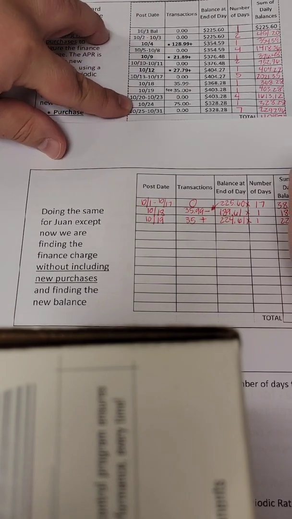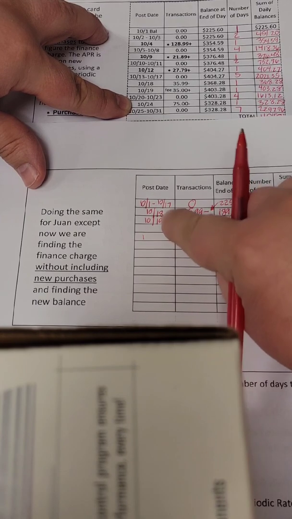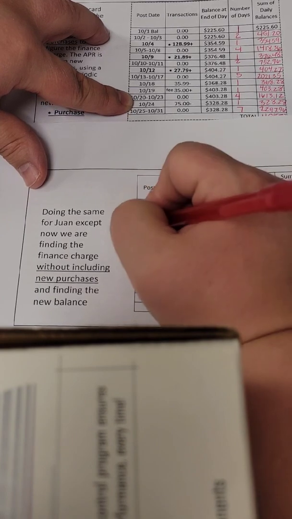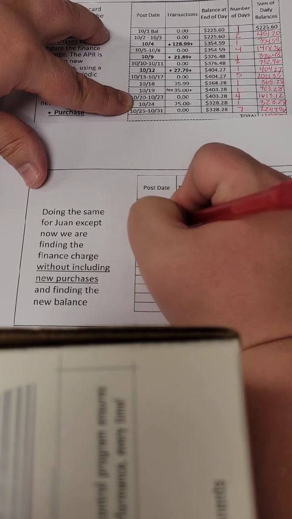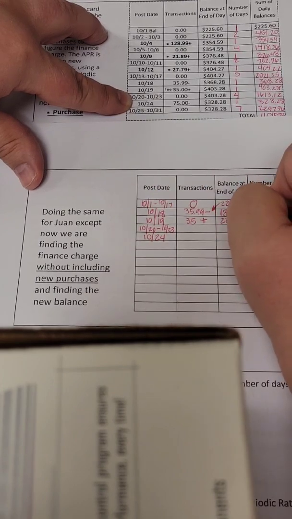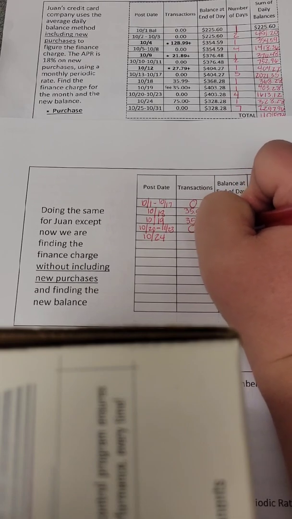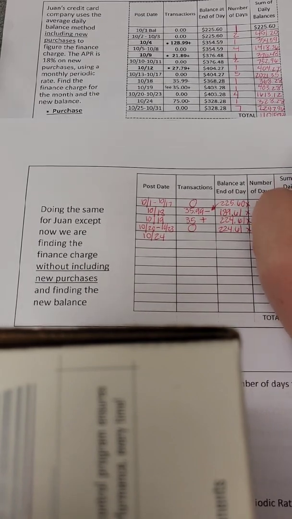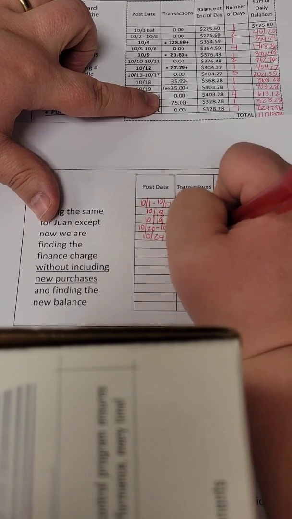And then our next one isn't until the 24th. So what I do is when I know that there's going to be a gap, I just go ahead and write the next actual transaction, but then I come up here and I fill it in. So the ones that are missing is the 20th to the 23rd. So that's 4 days. So nothing happened there, so we keep the 224.61 times 4 days, and we get $898.44.